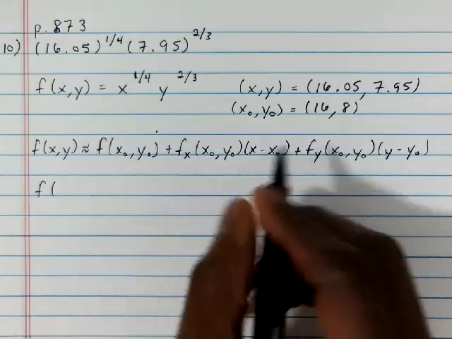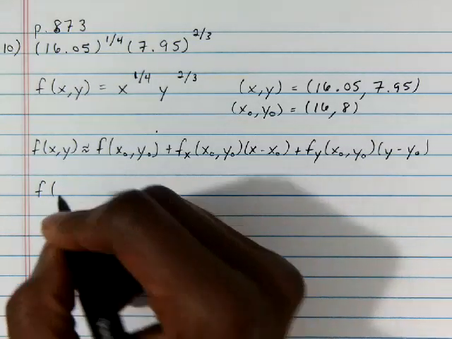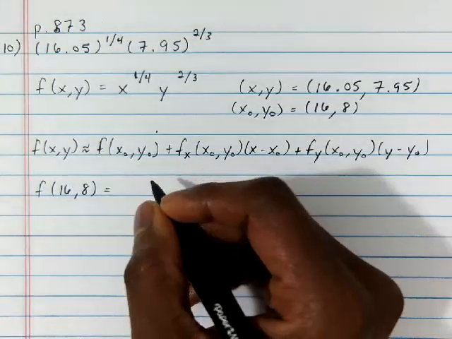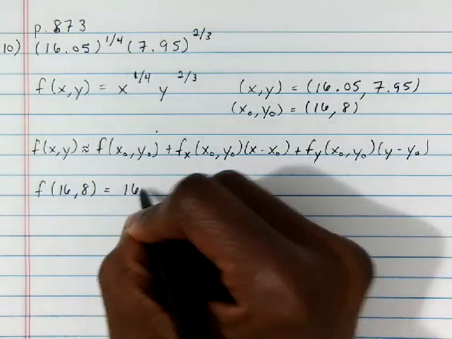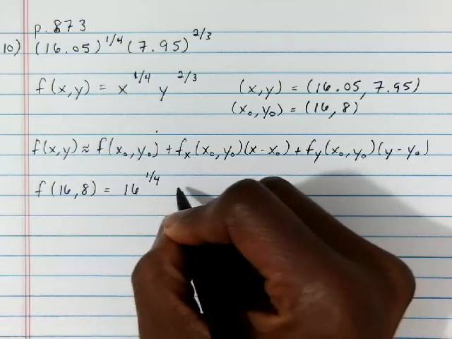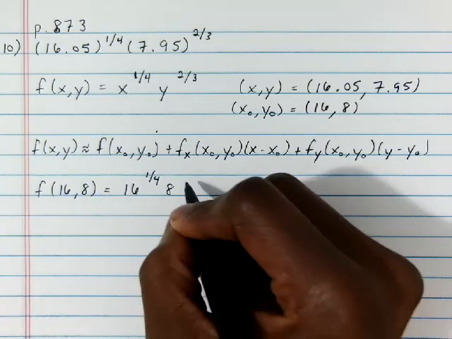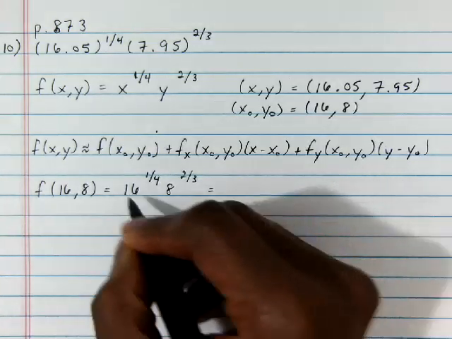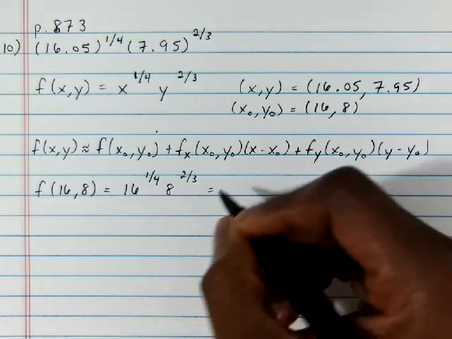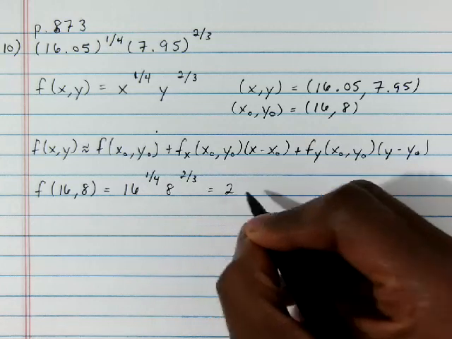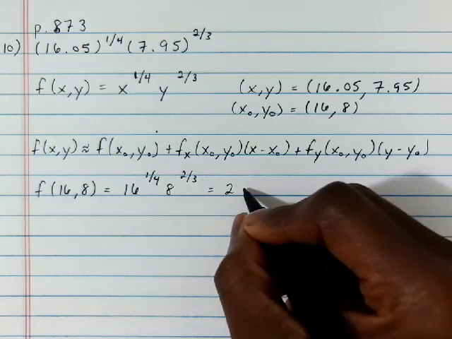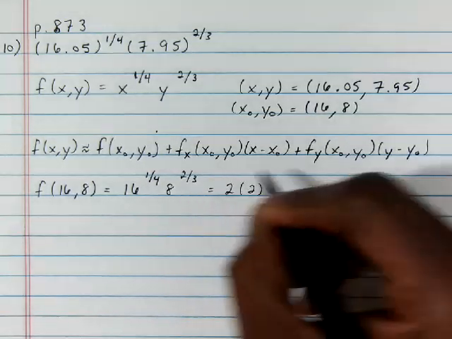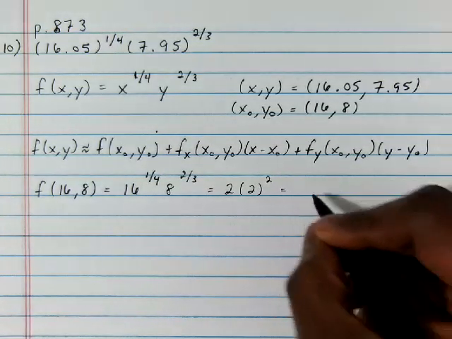So f of 16, 8 is equal to 16 to the 1/4 times 8 to the 2/3, which is 16 to the 1/4, or the 4th root of 16, is just 2, and 8 to the 2/3, that's 8 to the 1/3, or 2, raised to the 2nd power. So this is just 8.